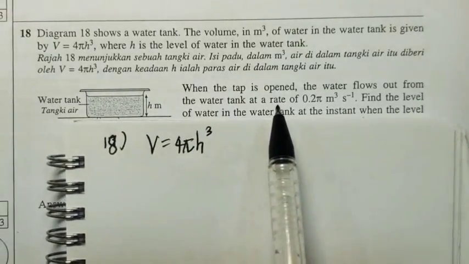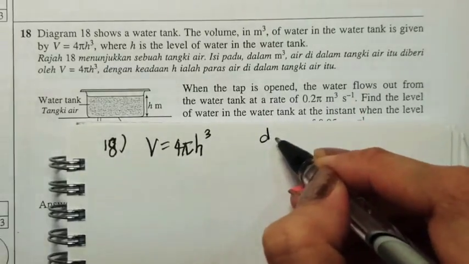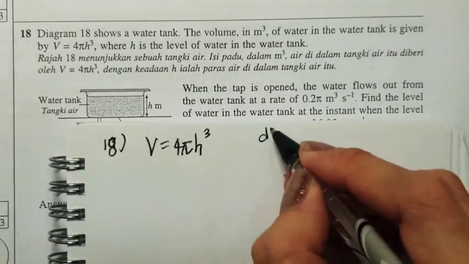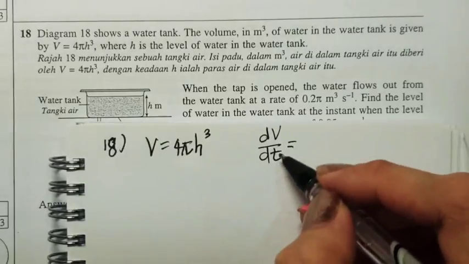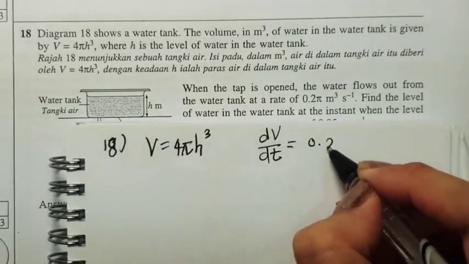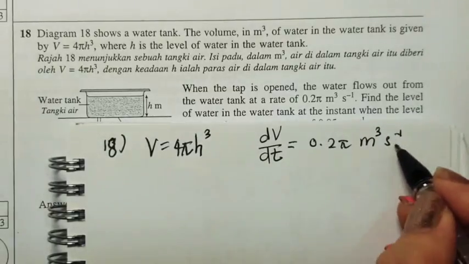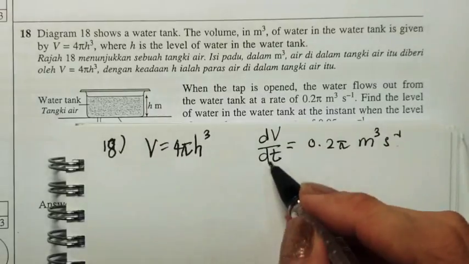We have to write down the information we get. Let's check the unit: it's m cube, so that means dV by dt. This is the rate of change, 0.2 pi meter cube per second.